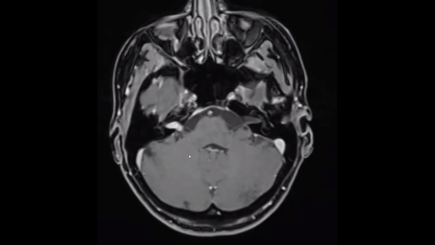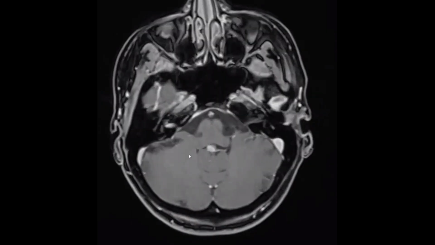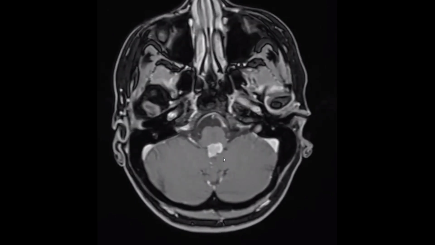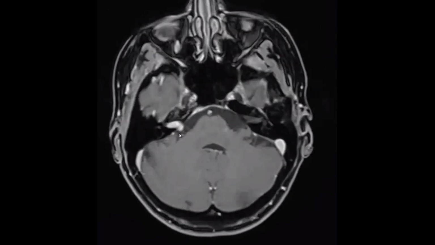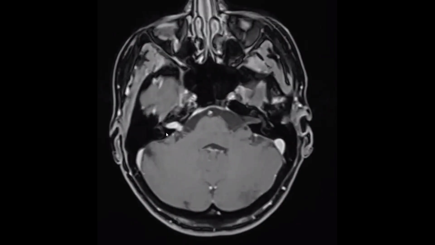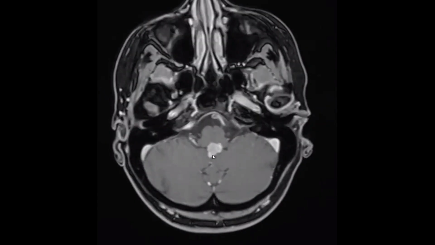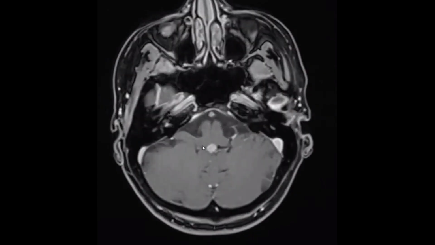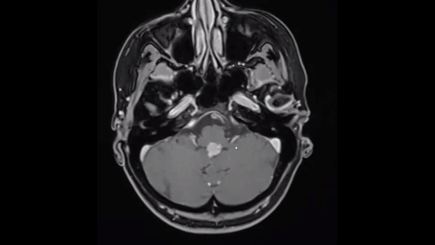What do you think? Unilateral schwannoma and maybe ependymoma in the fourth ventricle? Yes, it's very logical, maybe ependymoma, maybe acoustic neuroma. Agree. If we have neuroma and ependymoma, we will think of neurofibromatosis type 2. Suppose this one is not ependymoma, what's your differential diagnosis? Metastasis.